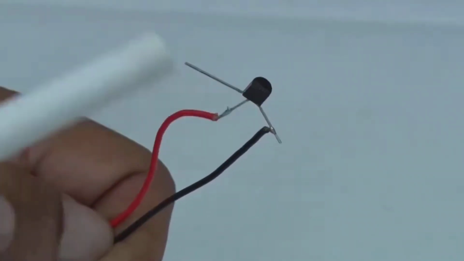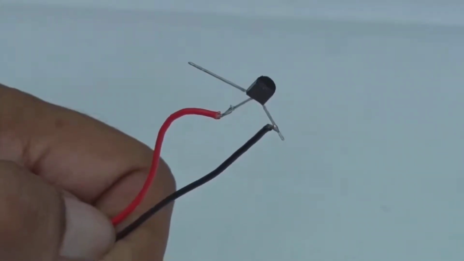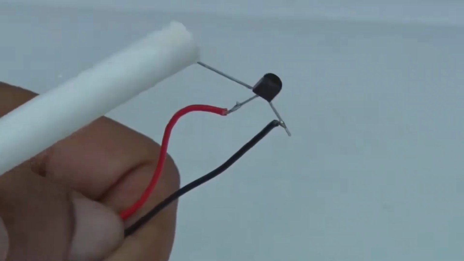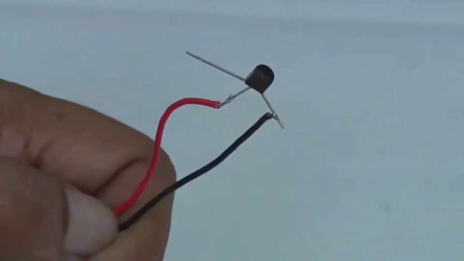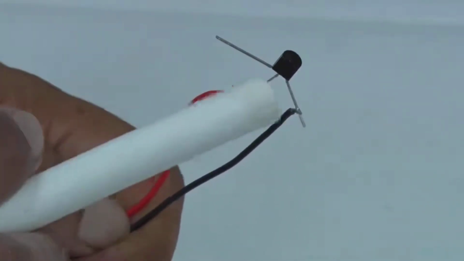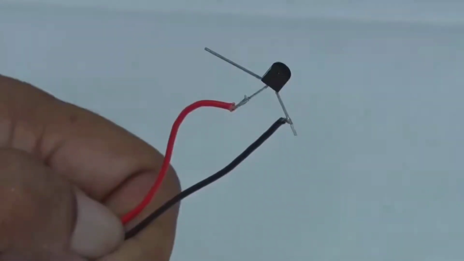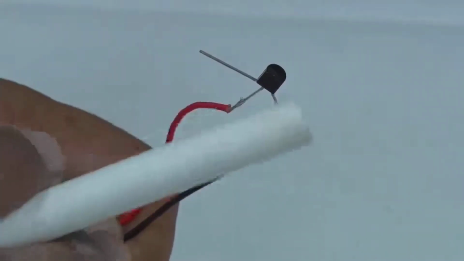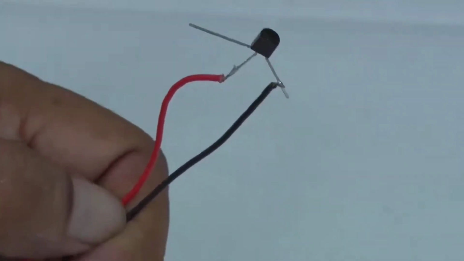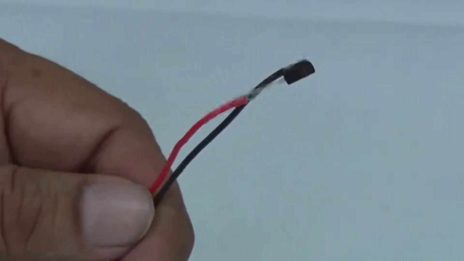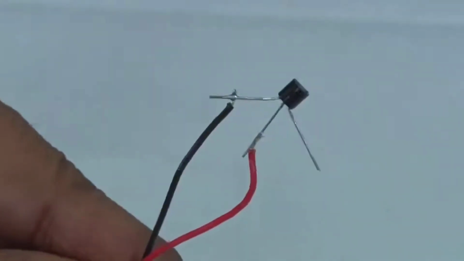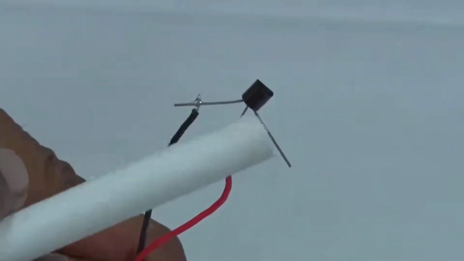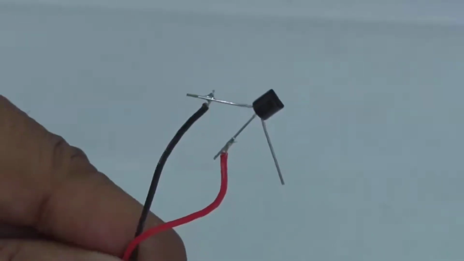The transistor is well inside it, and you can see there are 3 leads coming out, 1, 2, and 3. And this face is a flat rectangular face, whereas if I rotate it and show you the back side, it is a half cylindrical curved surface.